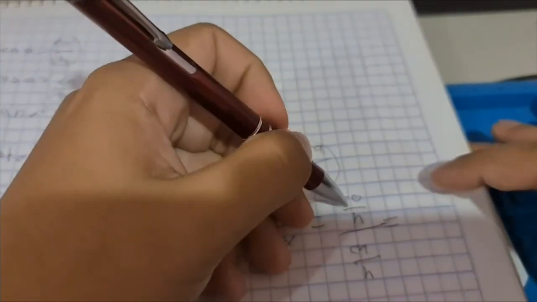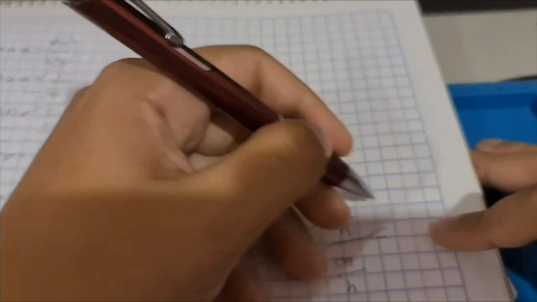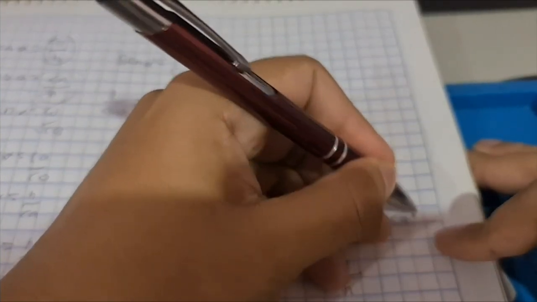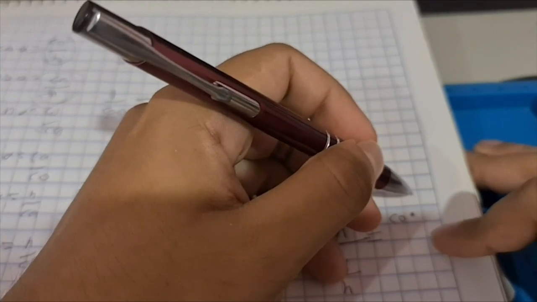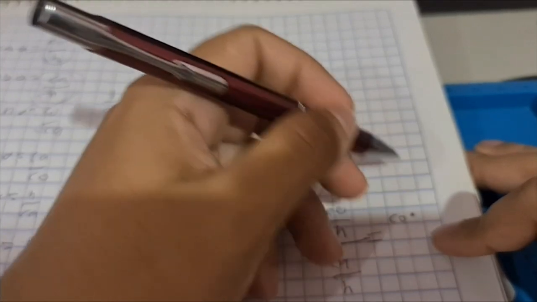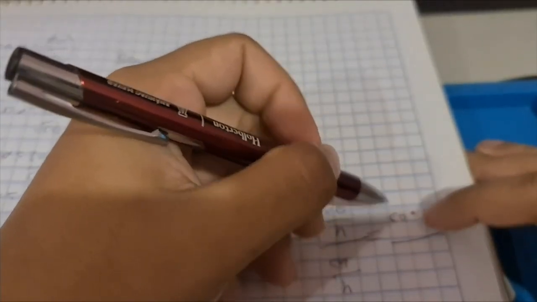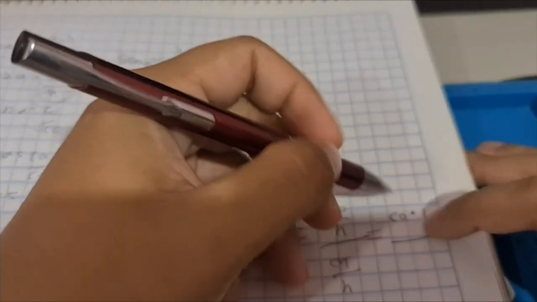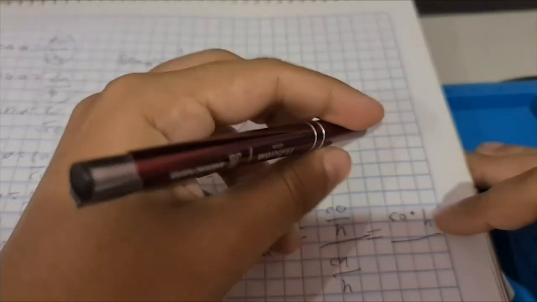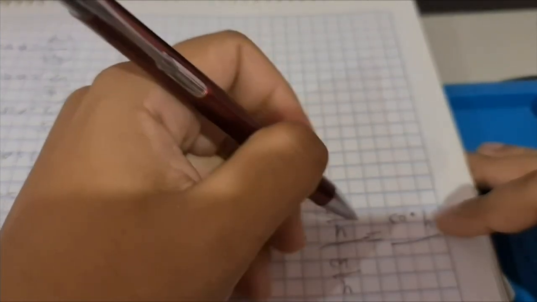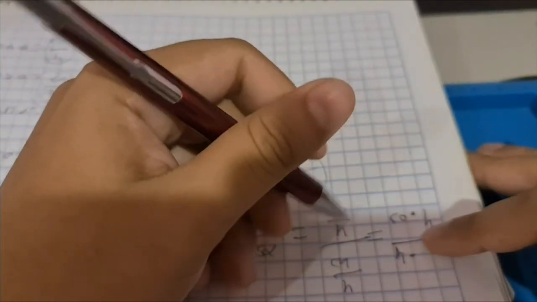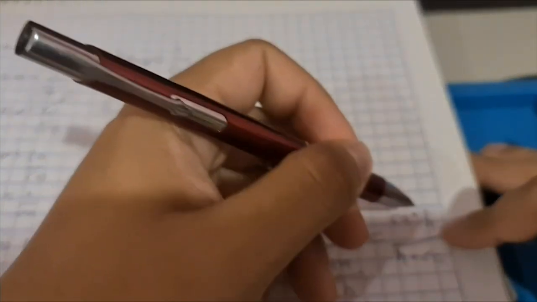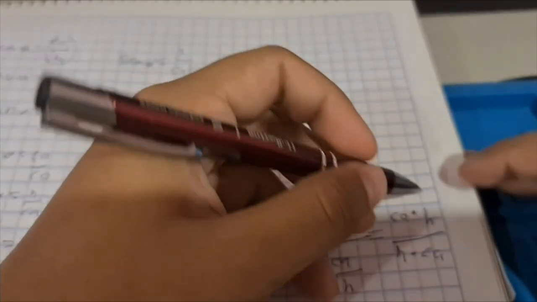So now we are going to make the multiplication. We have the opposite leg multiplied by the hypotenuse. We can multiply this one, so we are going to put right here, and also we have the hypotenuse by the adjacent leg.